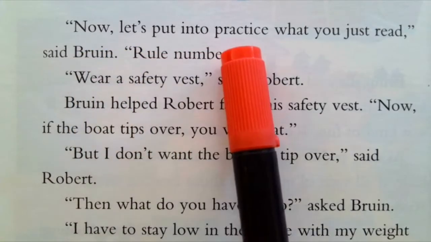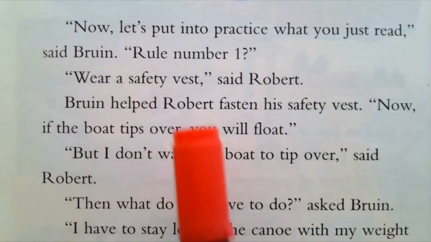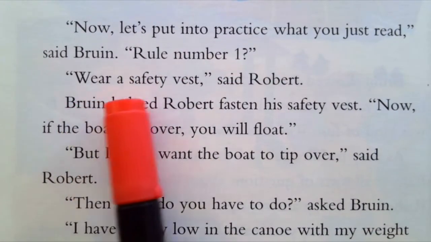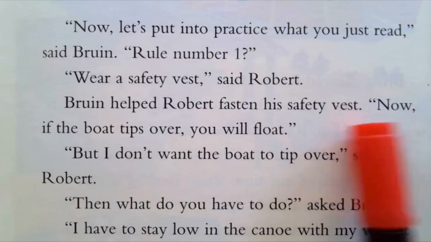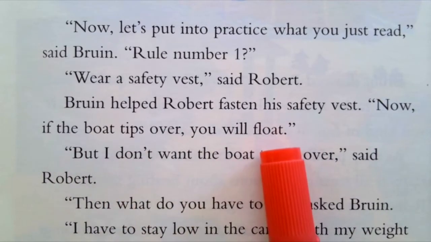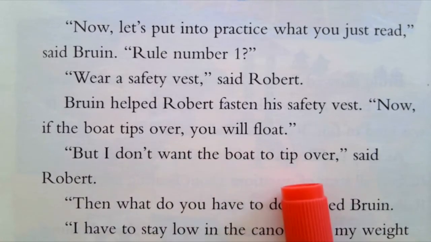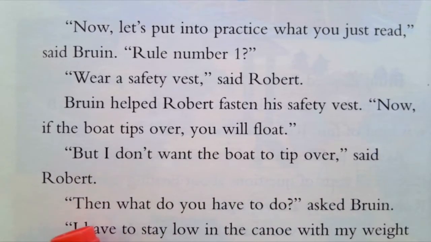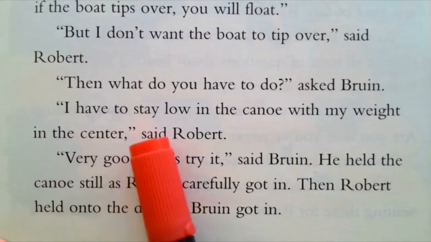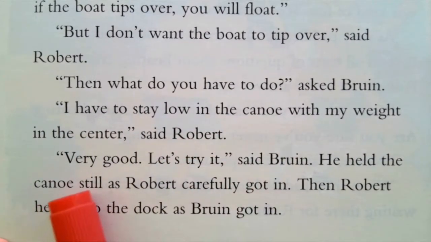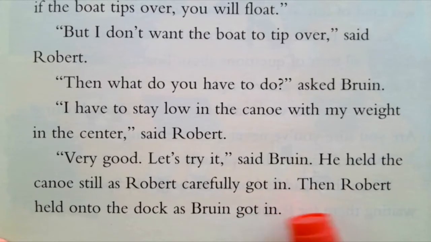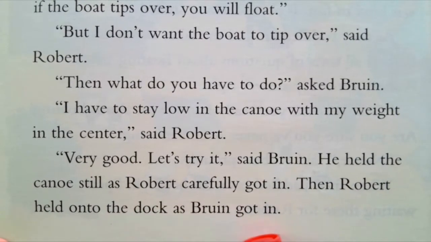Now, let's put into practice what you just read, said Bruin. Rule number 1, wear a safety vest, said Robert. Bruin helped Robert fasten his safety vest. Now, if the boat tips over, you will float. But I don't want the boat to tip over, said Robert. Then what do you have to do? Asked Bruin. I have to stay low in the canoe with my weight in the center, said Robert. Very good, let's try it, said Bruin. He held the canoe still as Robert carefully got in. Then Robert held onto the dock as Bruin got in.